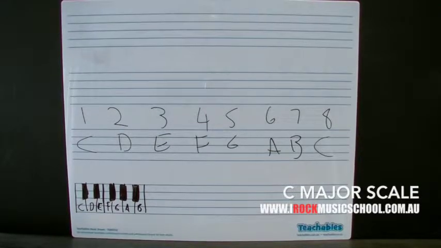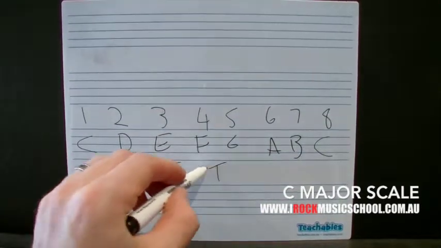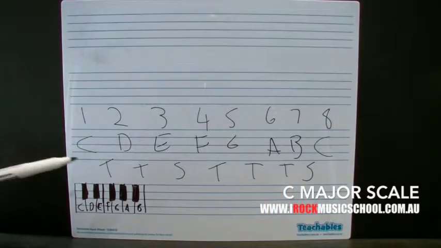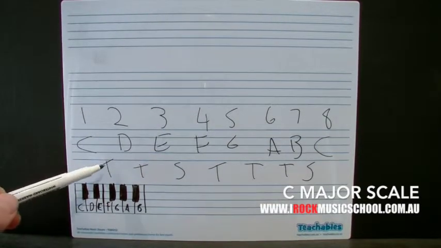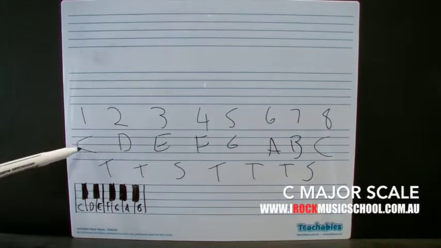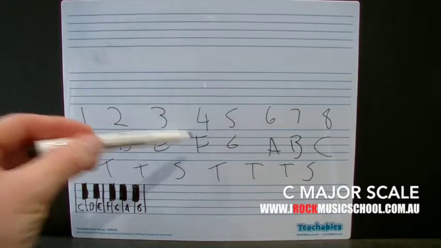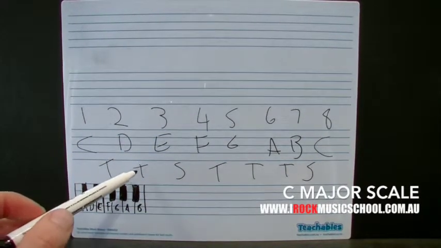And let me show you how this next bit works. So the order of tones and semitones goes like this: tone, tone, semitone, tone, tone, tone, semitone. And you might notice that I have drawn these T's and S's in between the notes, and the reason why I've done that is because a tone is referring to the distance from one note to the next. A semitone is a smaller movement than a tone.